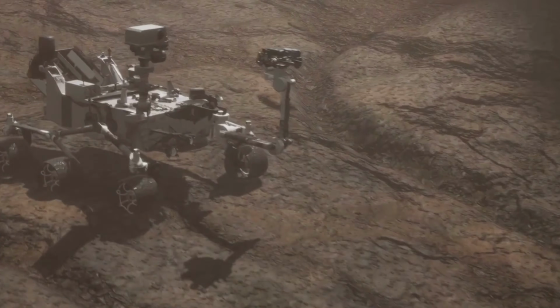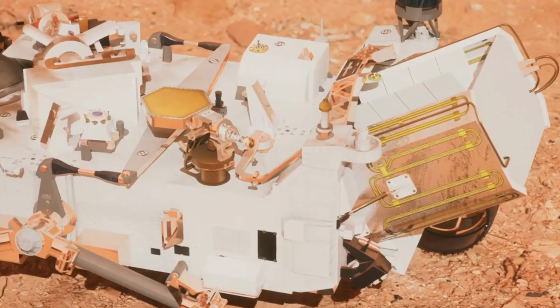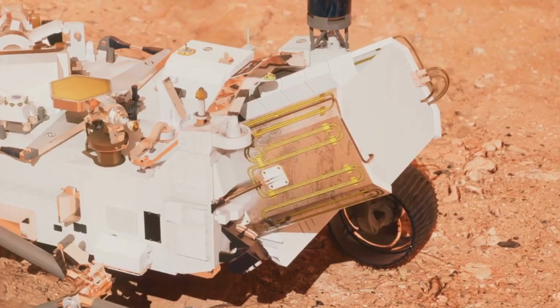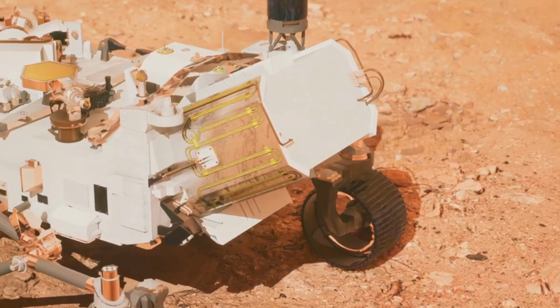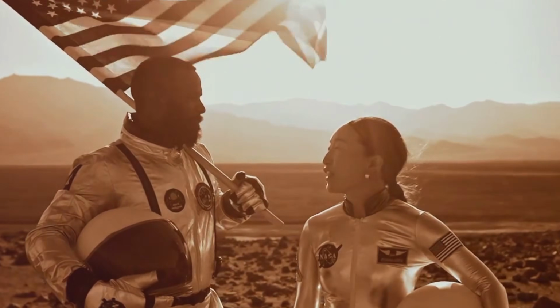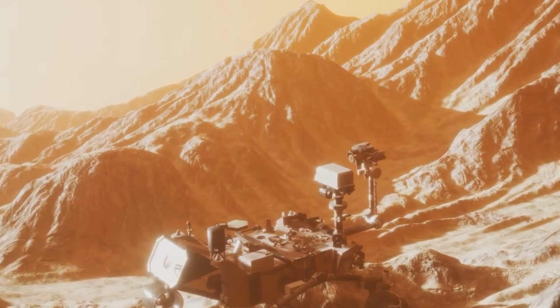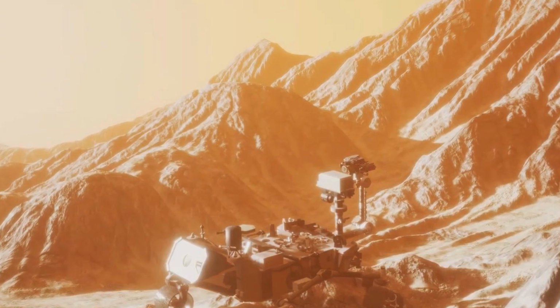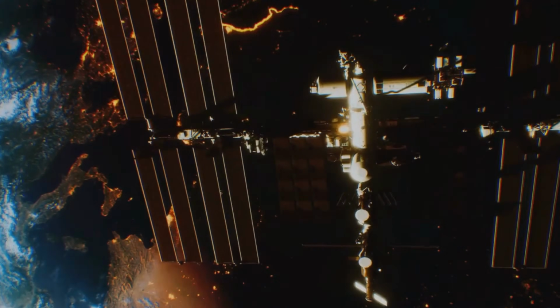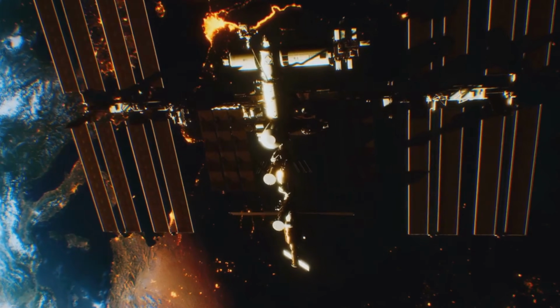Now we're gearing up for Mars. NASA's Perseverance rover is paving the way, searching for signs of ancient life. And soon, humans will follow. From moon dust to Martian soil, our curiosity knows no bounds. The universe is our next great adventure. Ready to join the journey?